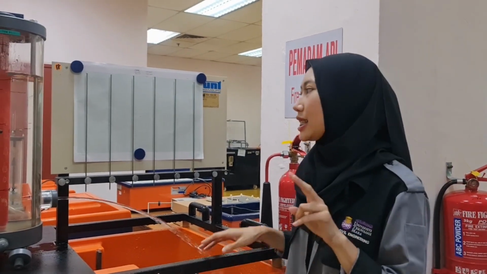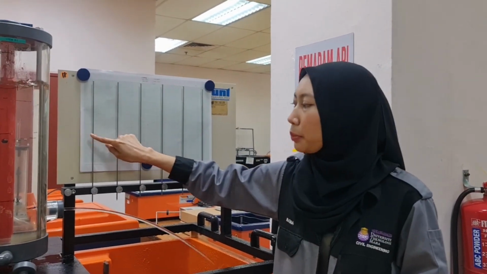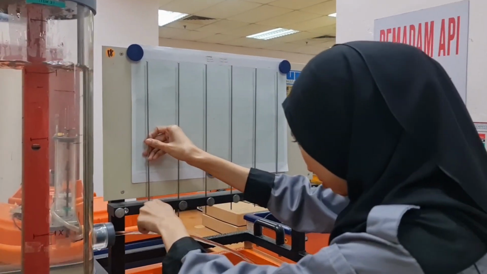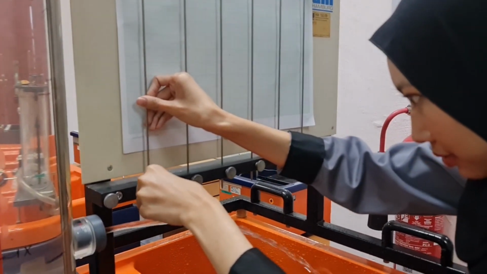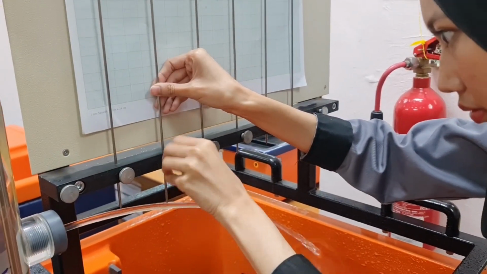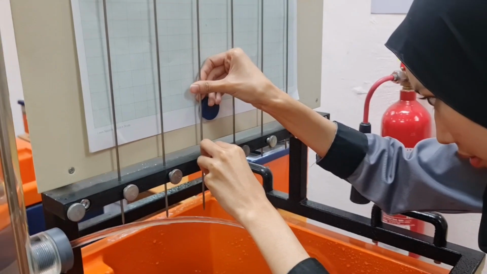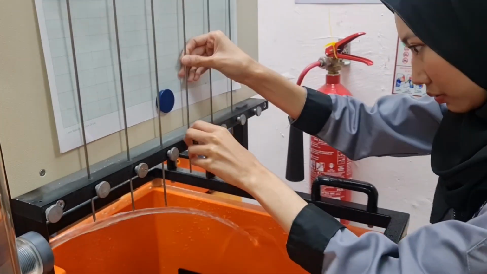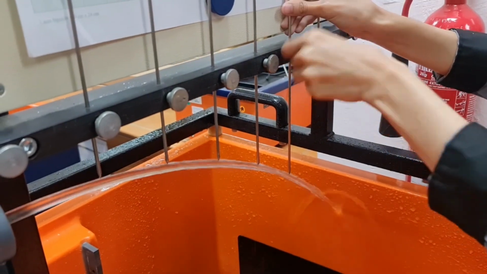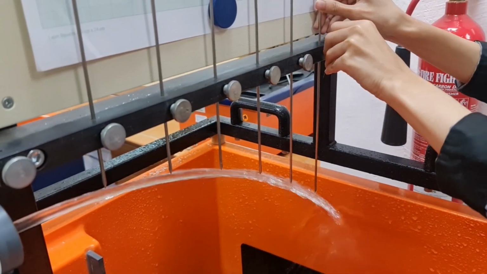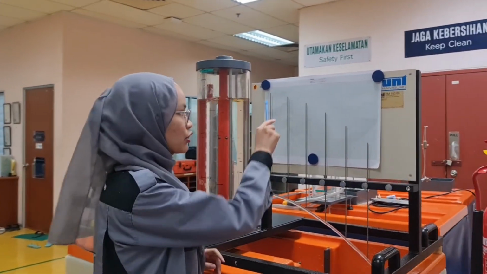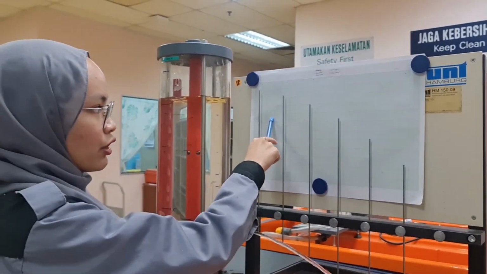For the second step, we have to adjust the prop tip to be just in contact with the jet. For the next step, record the tip of the prop profile on the graph paper.